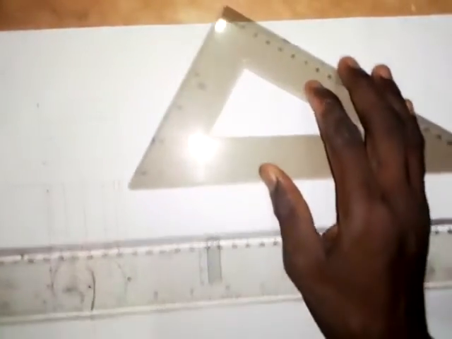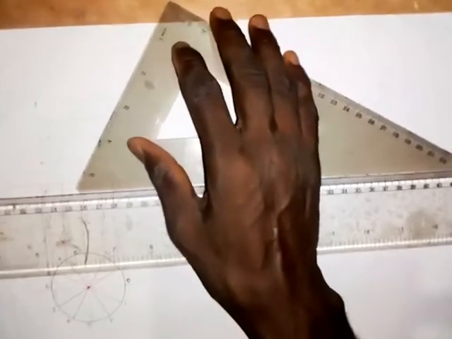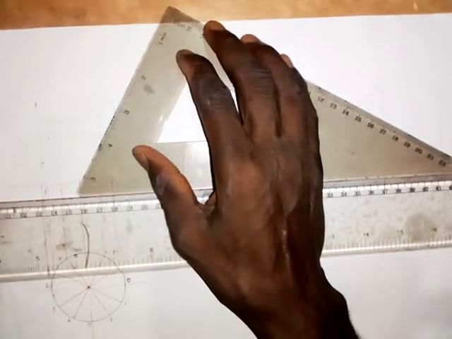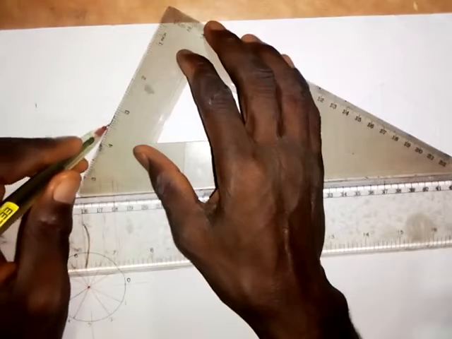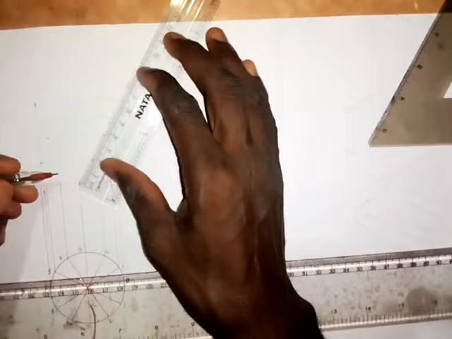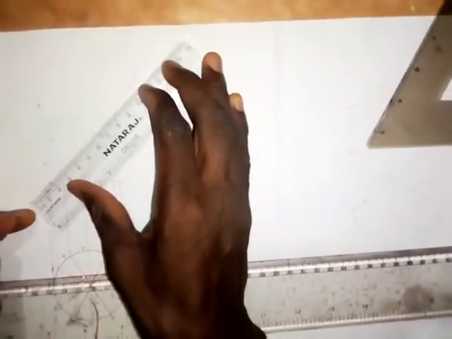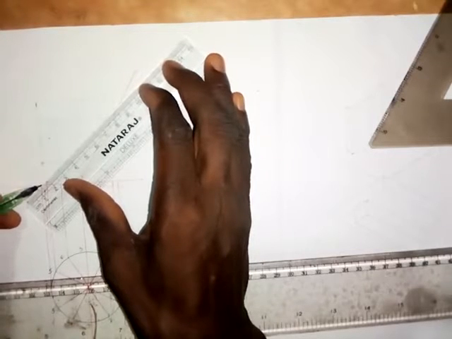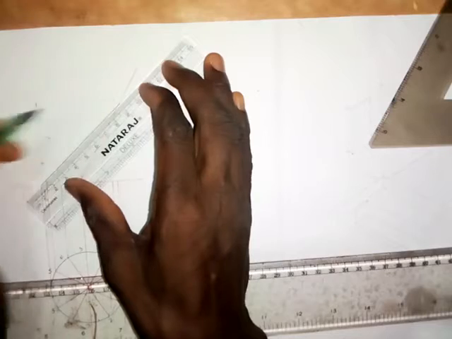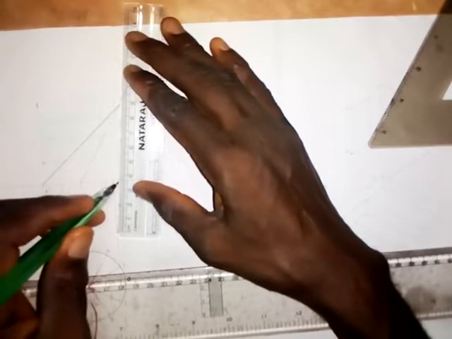The next thing that we're going to do is, from this vertical center line, draw an inclined line with your 60 degree set square. So draw an inclined center line like this. Now on this center line, from this point, I'm going to take a measurement of 60 millimeters from here. So this is 60 millimeters. Then I'm going to join this point together with that point, and this will also be joined together with this.